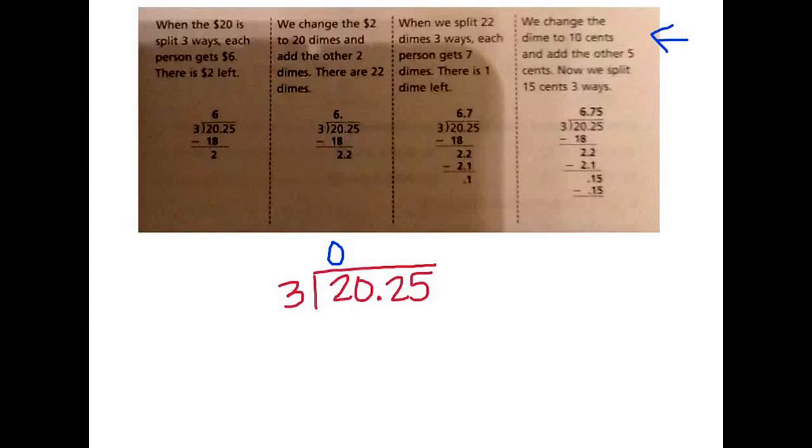So now I look, can 3 go into 20? My answer is yes. If I take 3 times 6, that will give me 18. Now here I subtract. I'll have to borrow from next door. So then I end up with 10 minus 8, which gives me 2. 1 minus 1, 0. Here's where I bring down the next number I'm working with, which in this case is a 2. Now as I'm working, I like to put the decimal in.